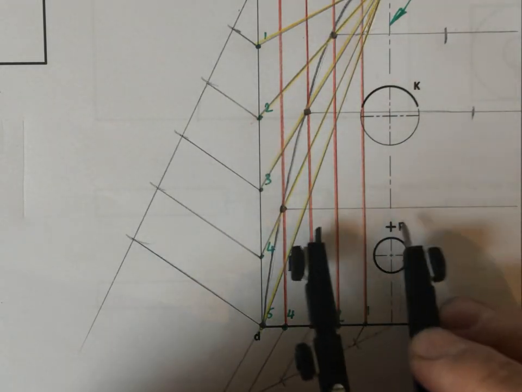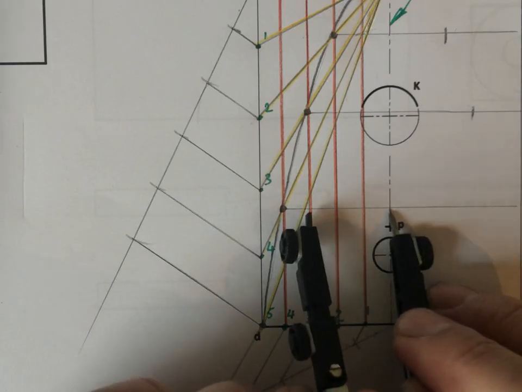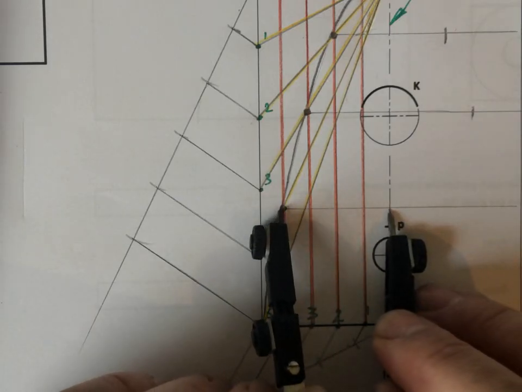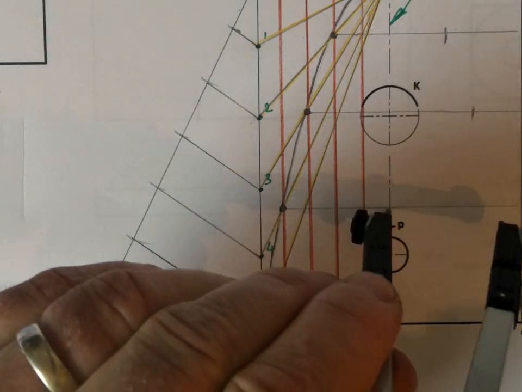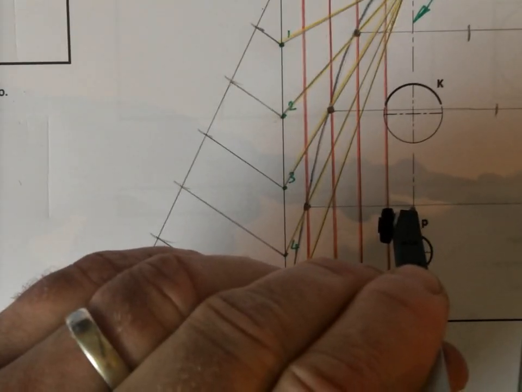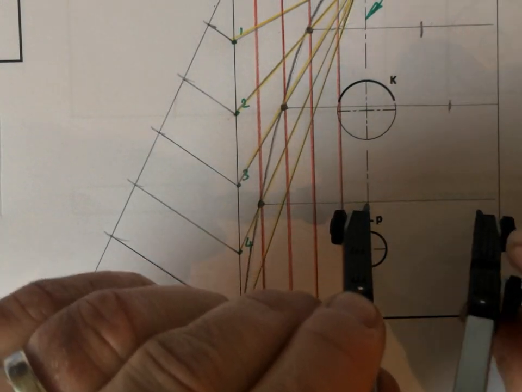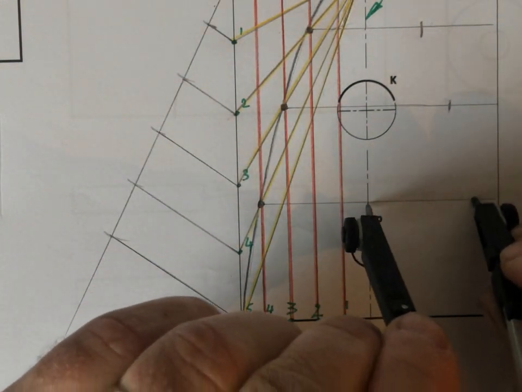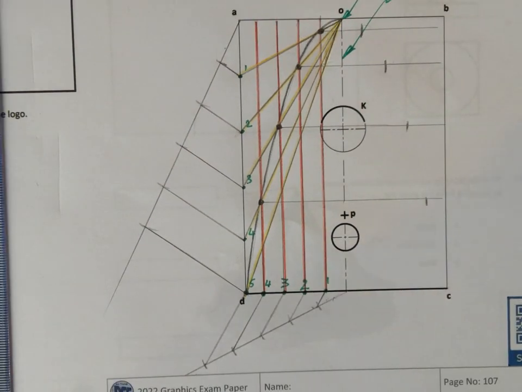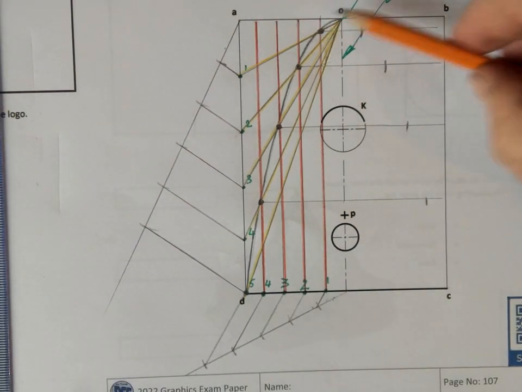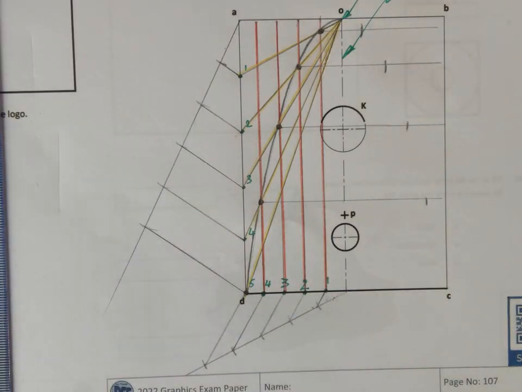Okay, so the point of the compass goes on the axis. Set the distance to that point, and you can transfer it then to the right hand side of the rectangle. Now you have all the necessary points to draw in the other half of the parabola.